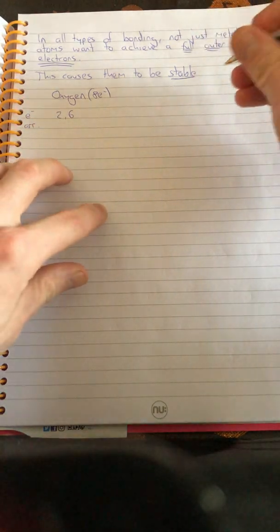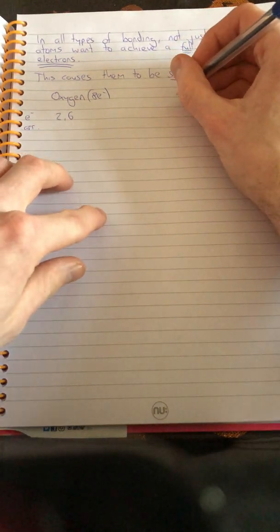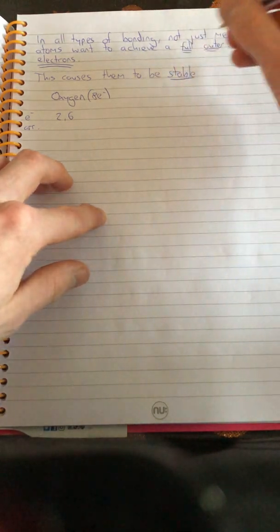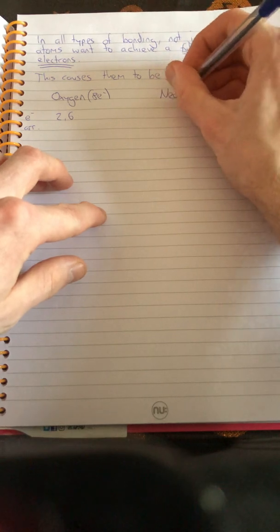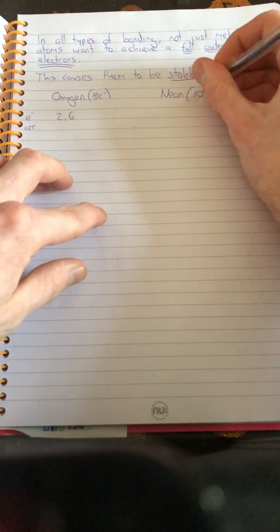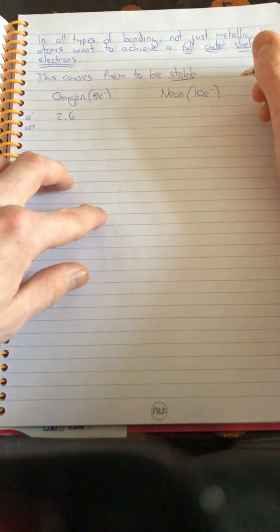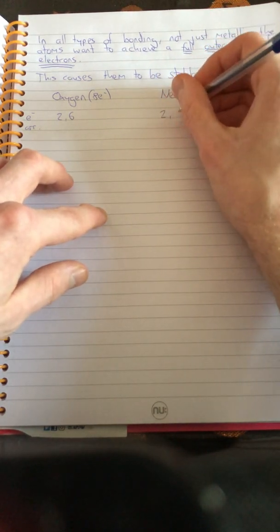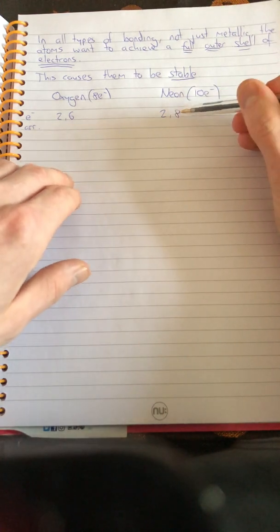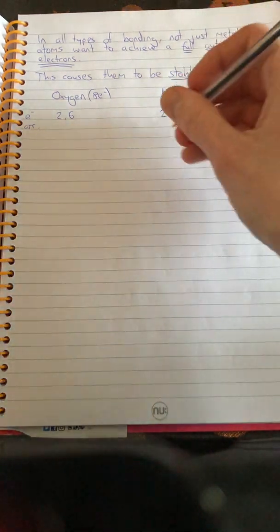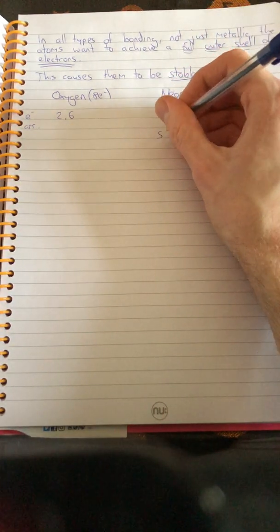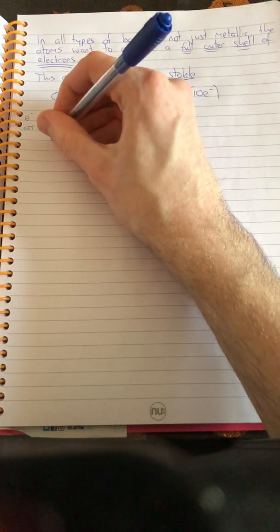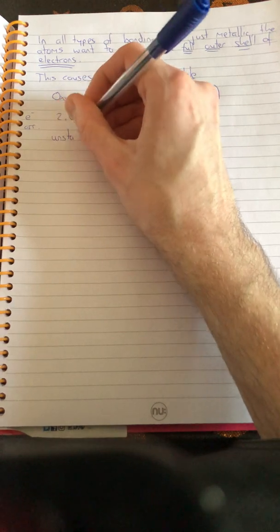Now if we look at, I've not got a data book with me, I think it's neon. Neon has 10 electrons and that's got an electron arrangement of 2, 8. So 2 in the first shell, 8 in the second shell. Now, neon is what we would call stable, and oxygen is what we would call unstable.